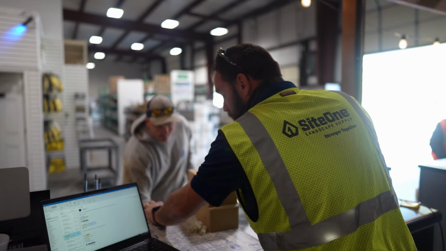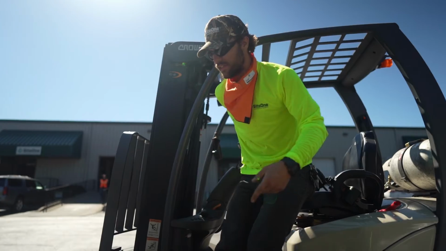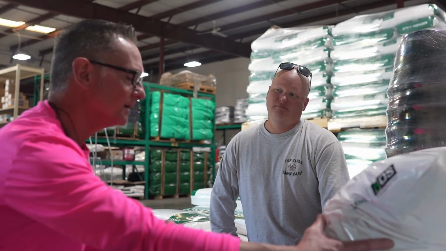Having field operators and project managers request orders can expedite their access to necessary materials while giving you the final say. This feature will only be available to a select list of accounts at launch.